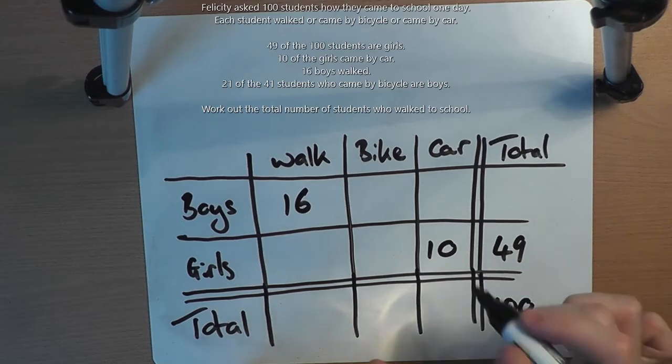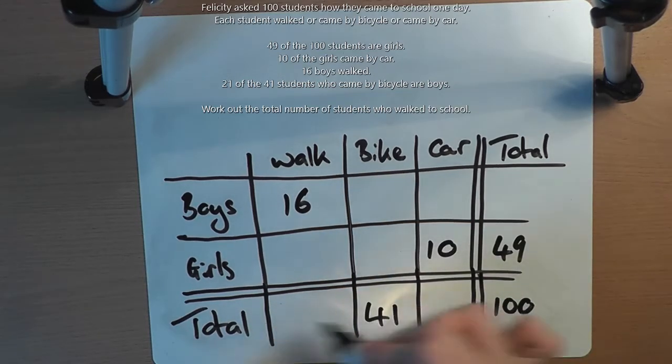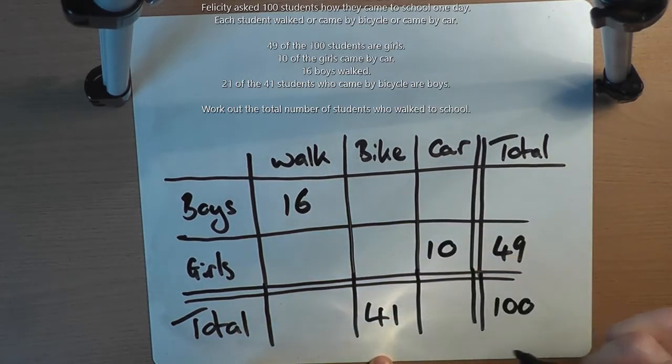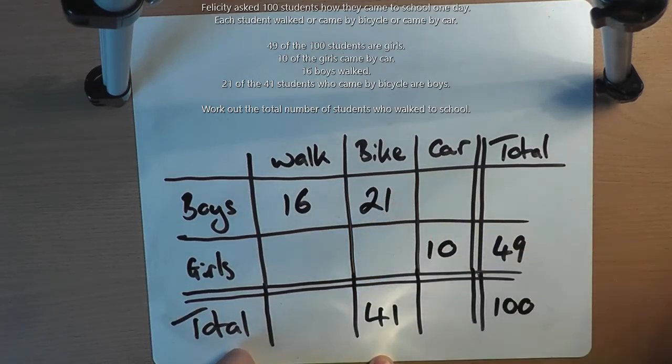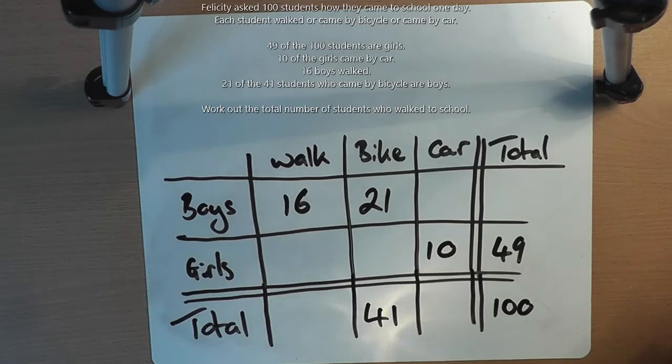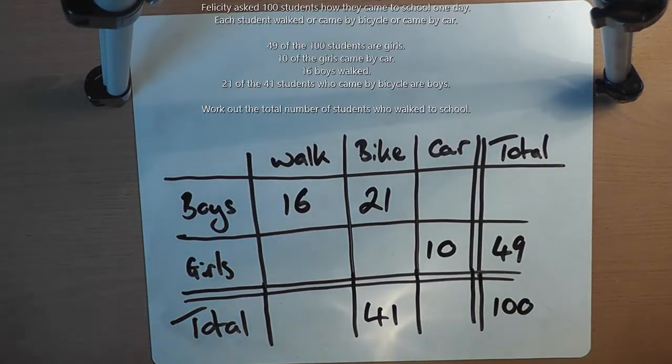So there were 41 students who came by bike, so the total for the bike is 41, and 21 of those 41 were boys. We have filled in all the information from the question now.